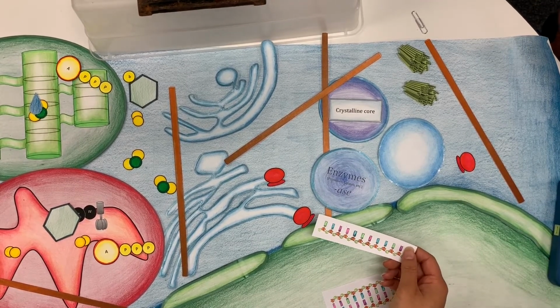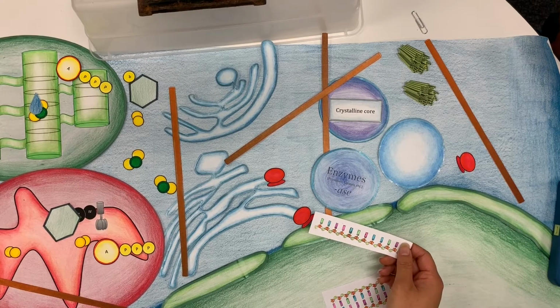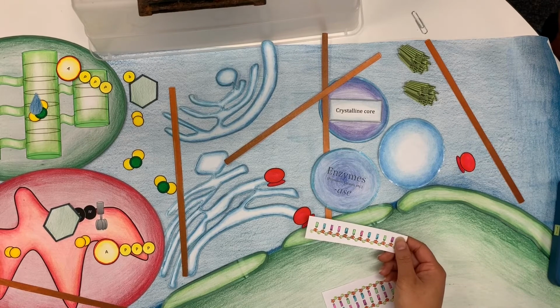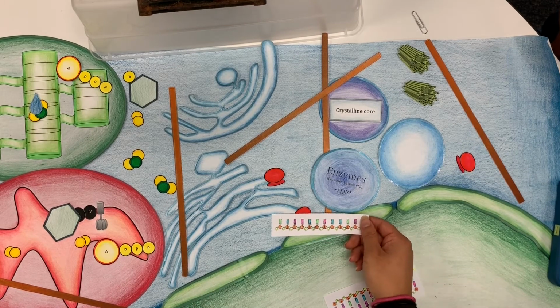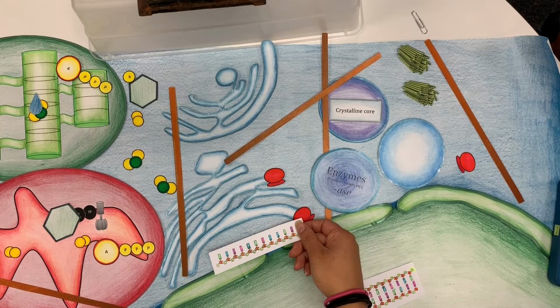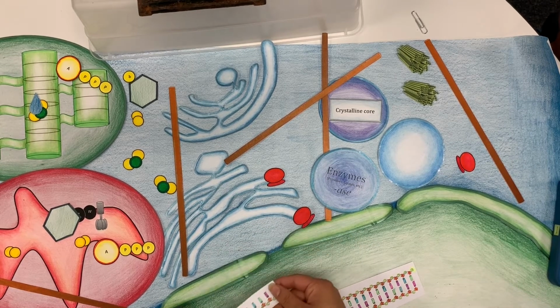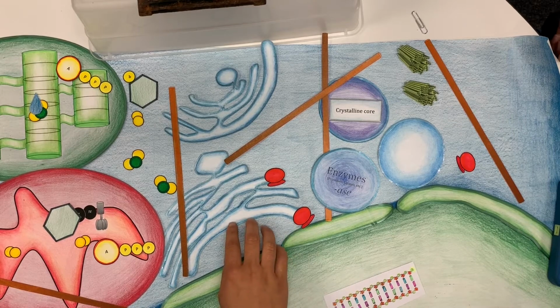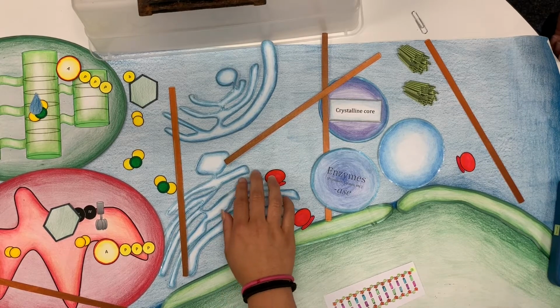For the purpose of this demonstration, we're going to make it go through the endoplasmic reticulum, the ER. The ribosome is attached to the ER, so it's going to go through the ribosome into the ER. The ribosome is going to read it one triplet at a time, which is one codon, and then it adds in amino acids depending on what it reads. And then that protein chain goes through the endoplasmic reticulum.